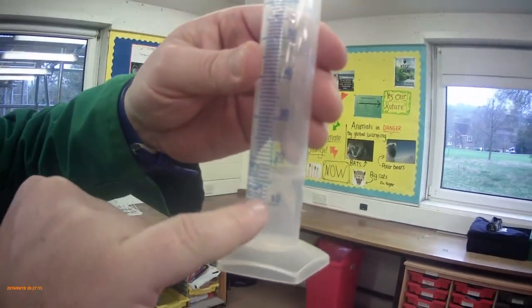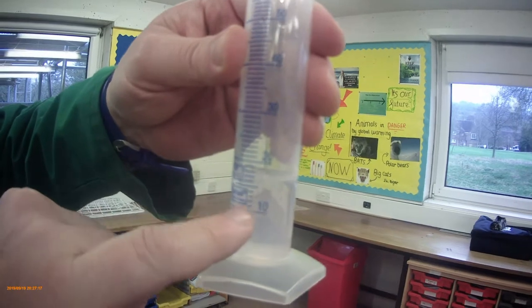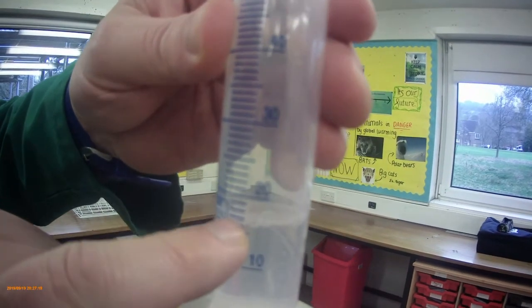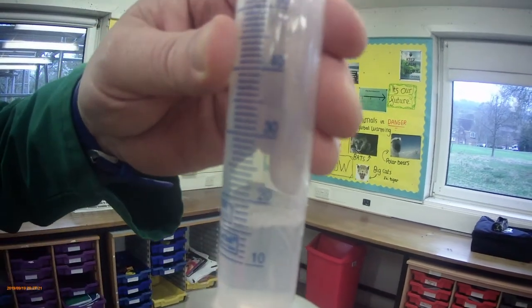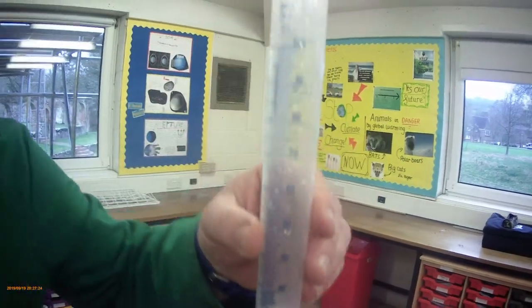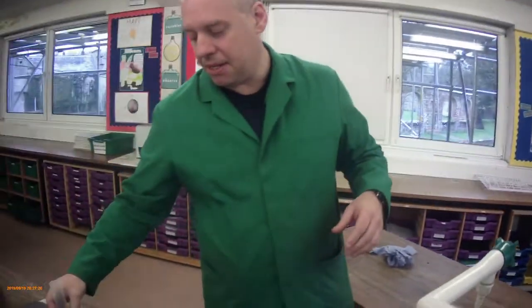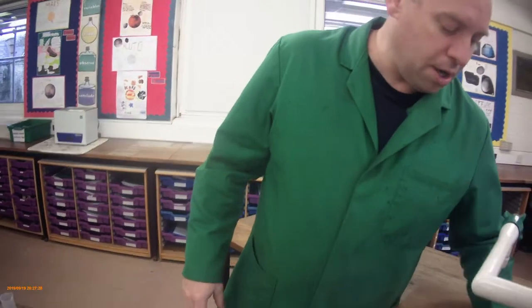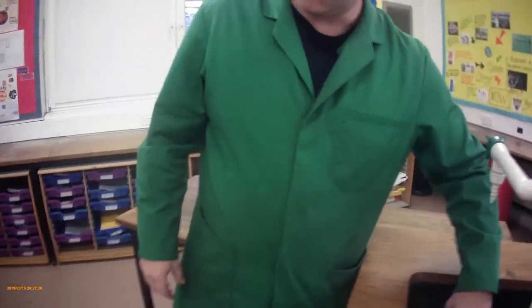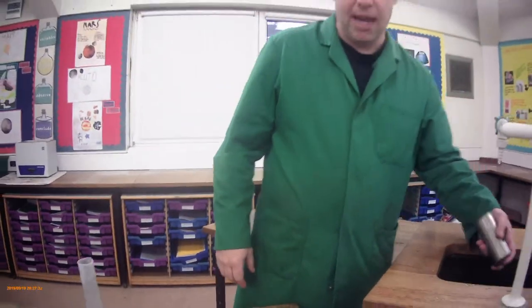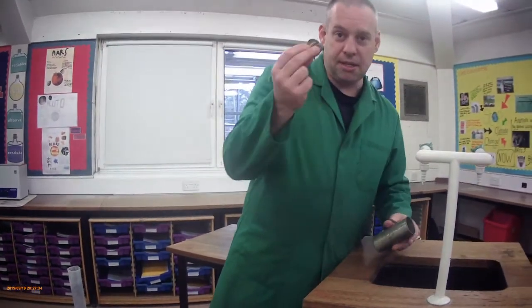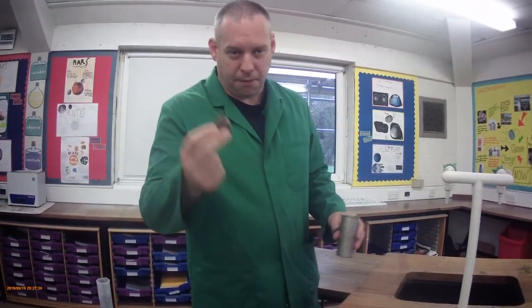So in this case, if we go up here, I reckon that is, what do you reckon, Mr. Kabats, 14? 14. So the volume of the stone was 14 centimetres cubed and the mass was 45 grams. So you should be able to work out using the equation what the density of this stone is.